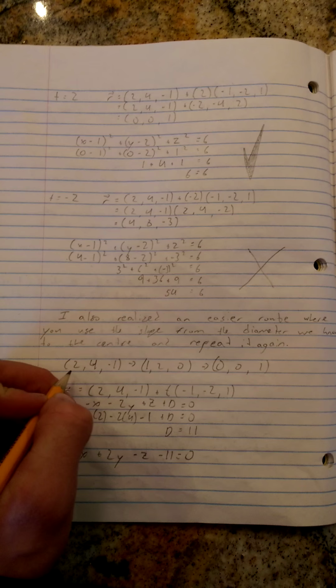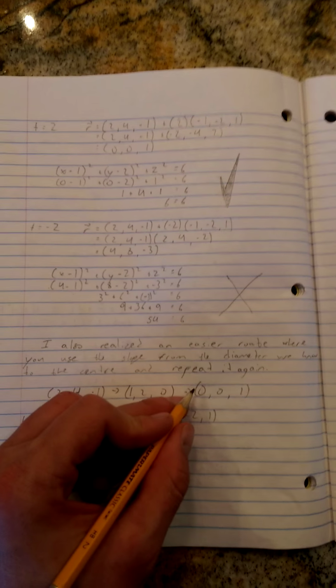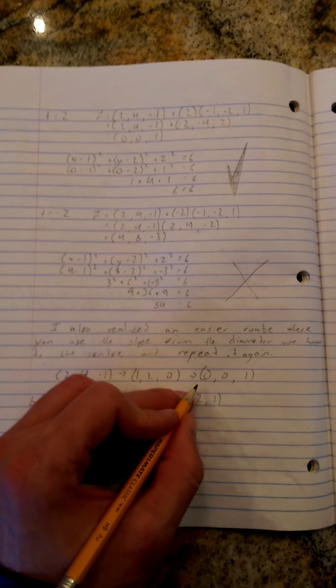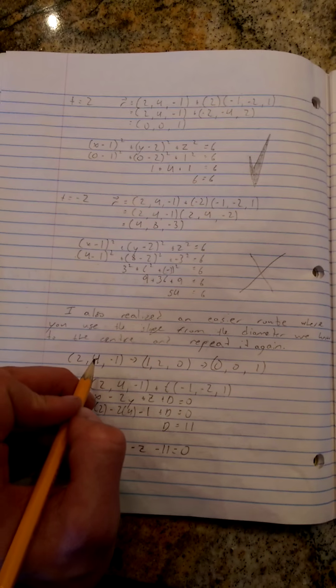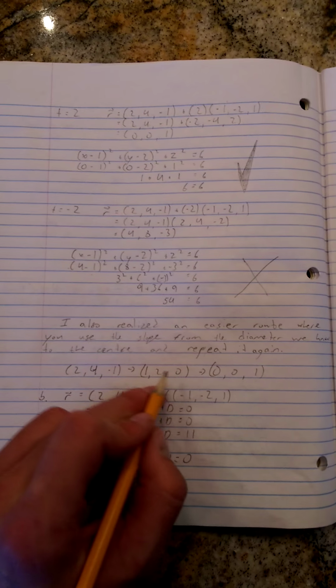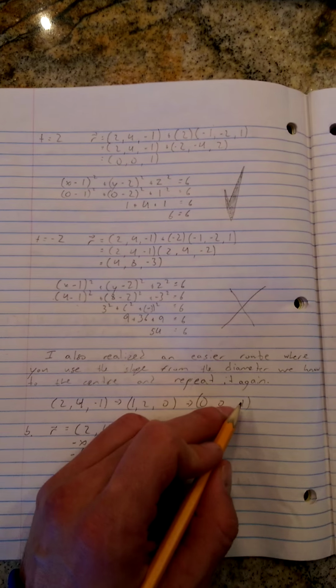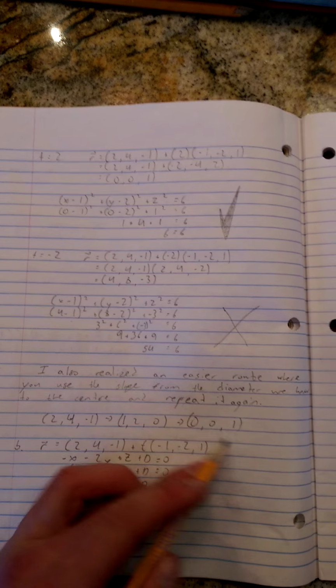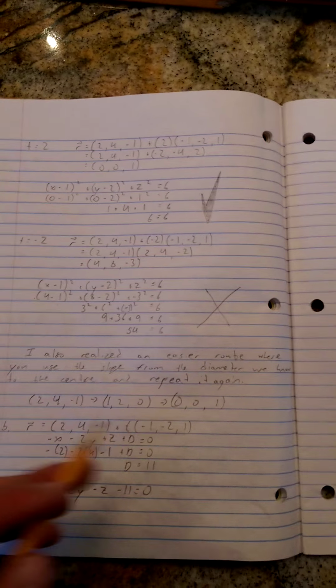So here I get 2 to 1 is -1, so 1 to 0 is -1. So 1 minus 1 is 0. 4 to 2 is -2, so 2 minus 2 is 0. And then -1 to 0 is +1. 0 plus 1 equals 1. So that just proves that this will be the point on the other end of the diameter.